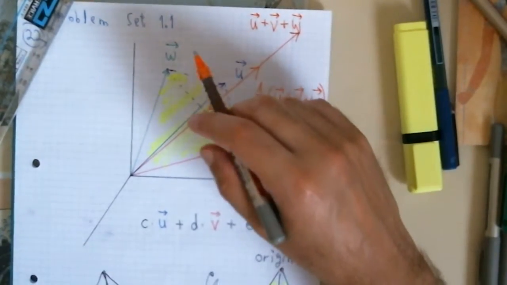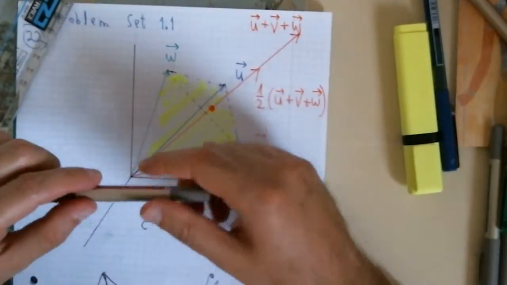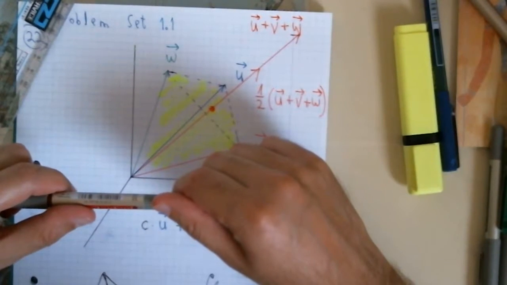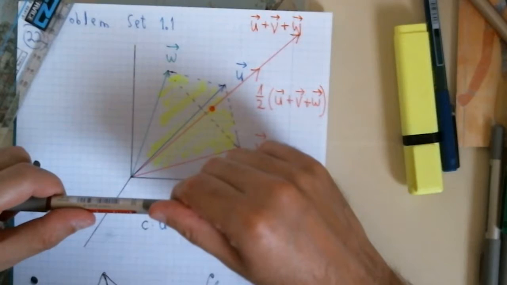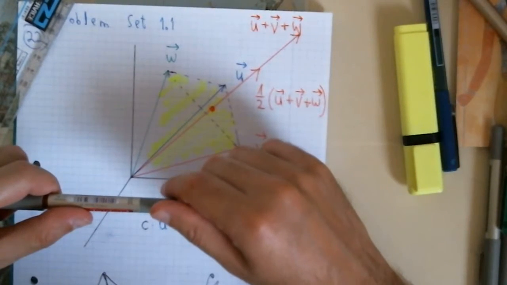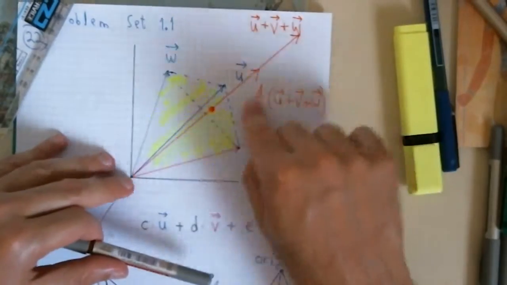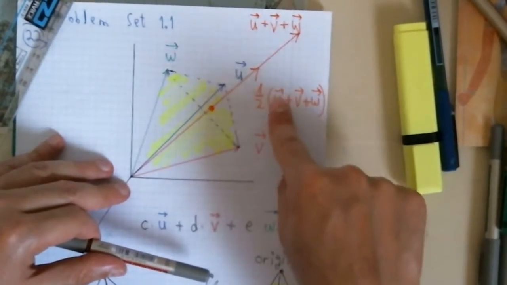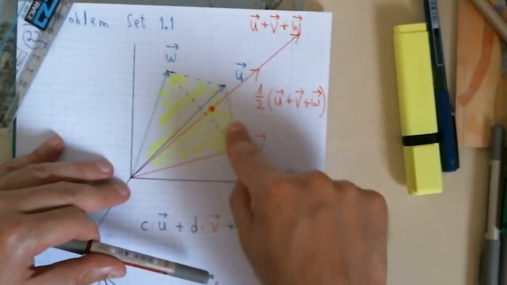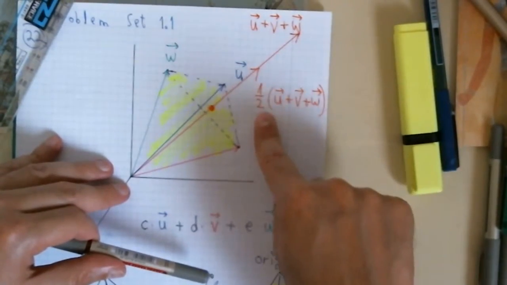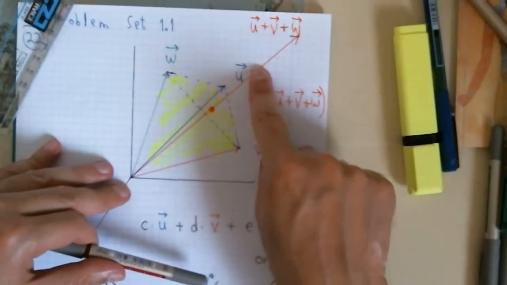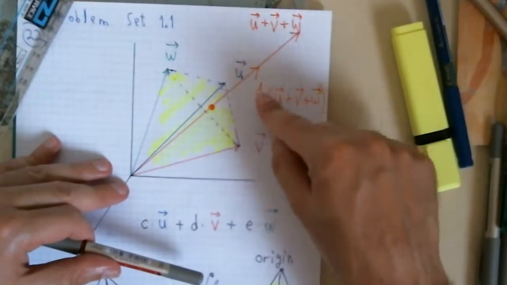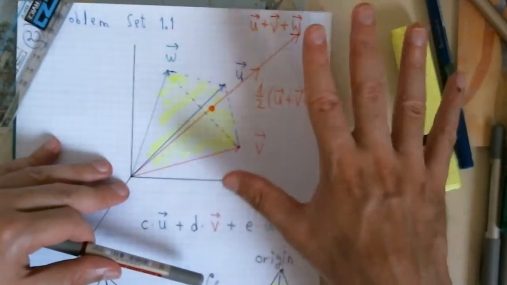Okay, I'll do it from the start because it might give you the wrong impression. u plus v plus w. No, it's okay. I thought this would be right on this triangle, but it's not. If it was a third of u plus v plus w, then it would be on the triangle. But if it's half, it's outside of the triangle. It's longer. So I did not make a mistake. In the end, it's okay.